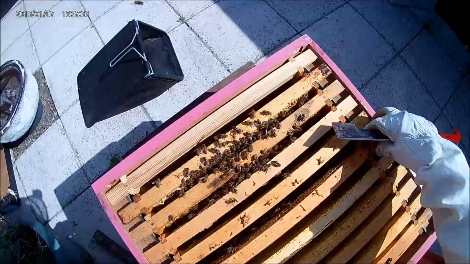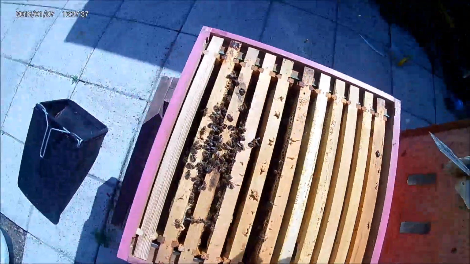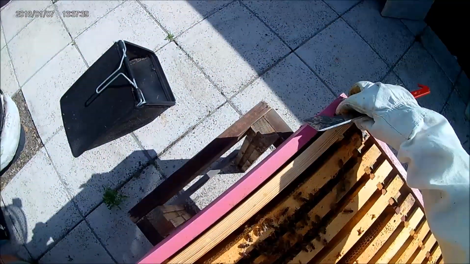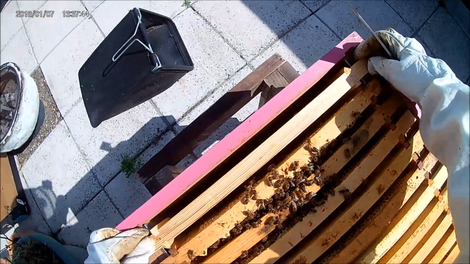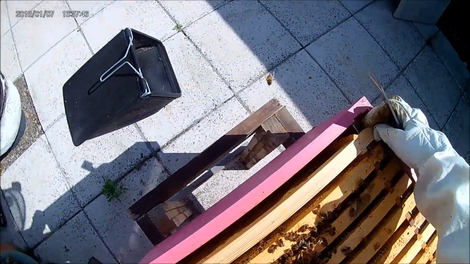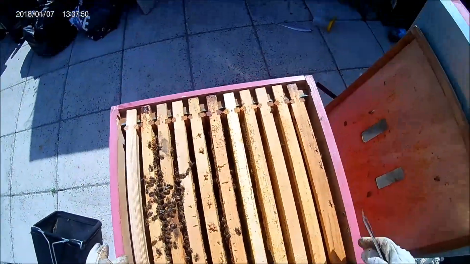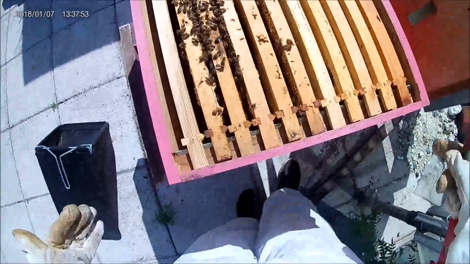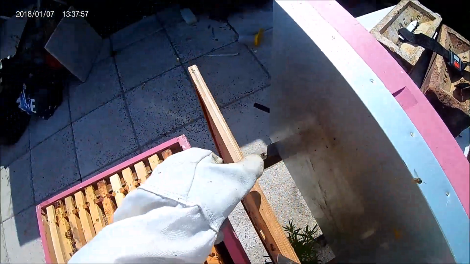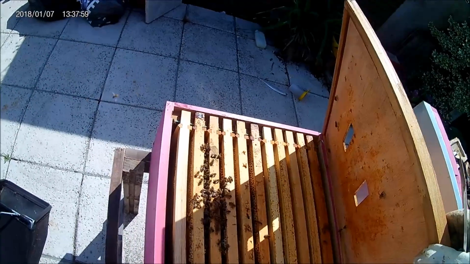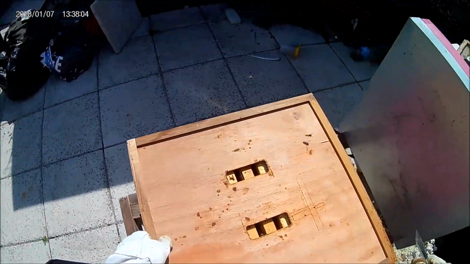So that's that little colony there. Didn't see the queen, but very tiny. Probably going to need a lot of care over the winter.